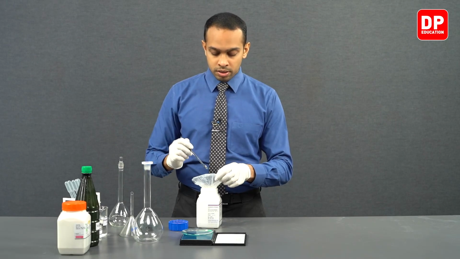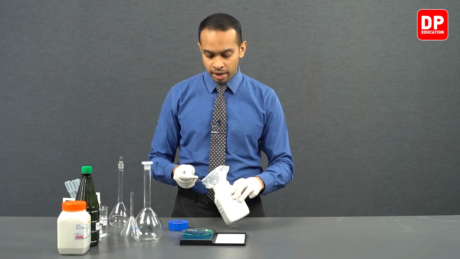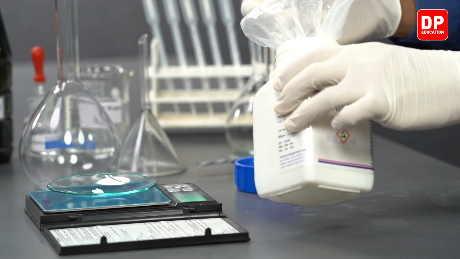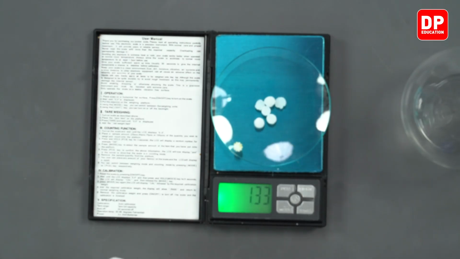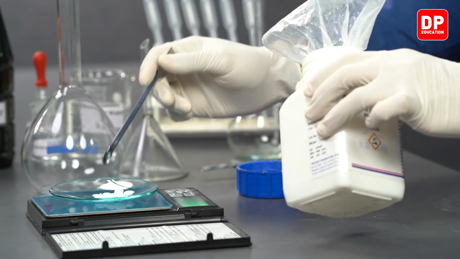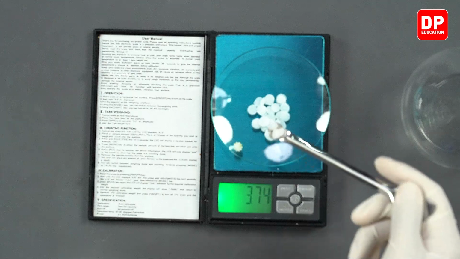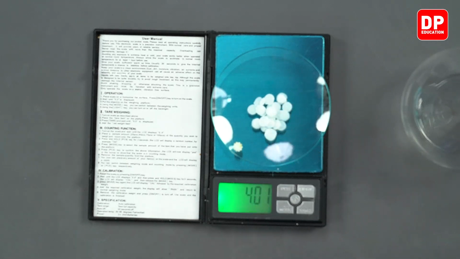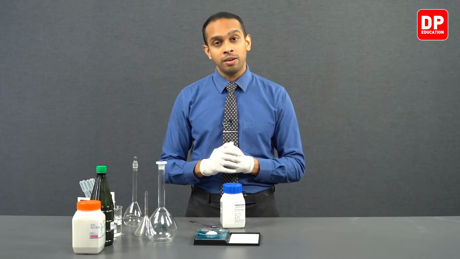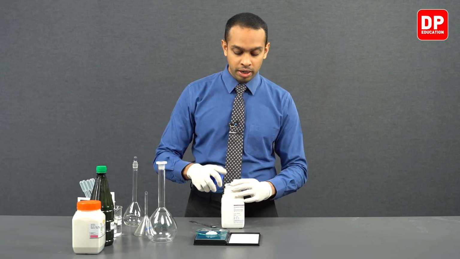With the use of a spatula, we are going to be adding 4 grams of sodium hydroxide onto our watch glass here. Students, we have measured exactly 4.01 grams, and after measuring our 4 grams of sodium hydroxide, now we can add this sodium hydroxide to our volumetric flask. Let's go ahead and do that.